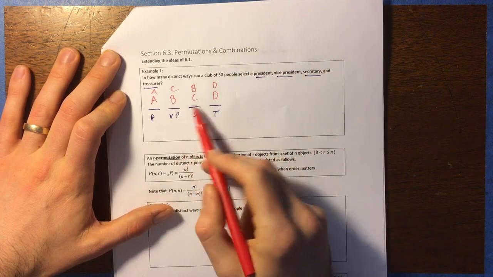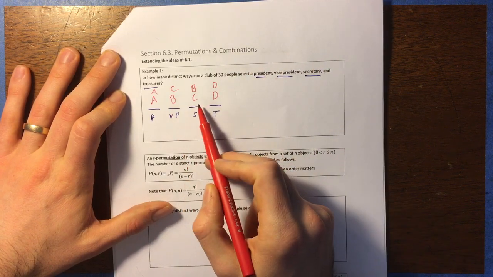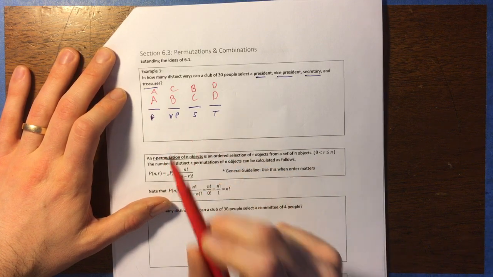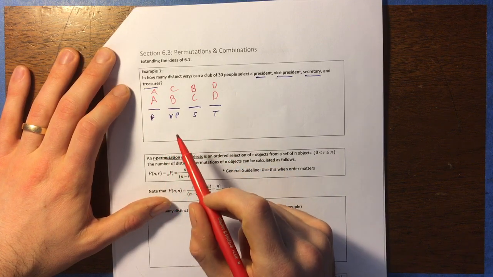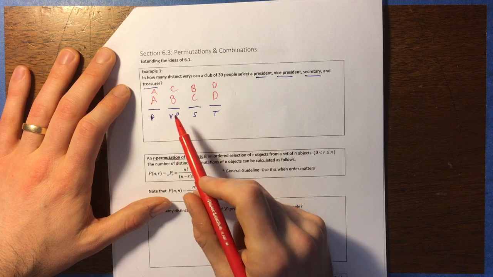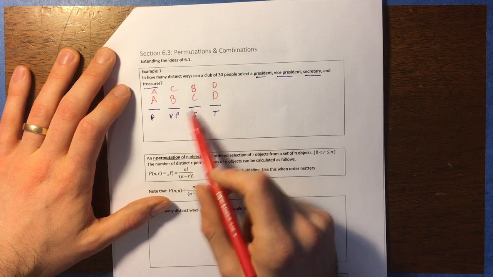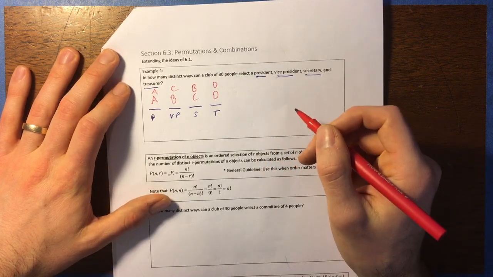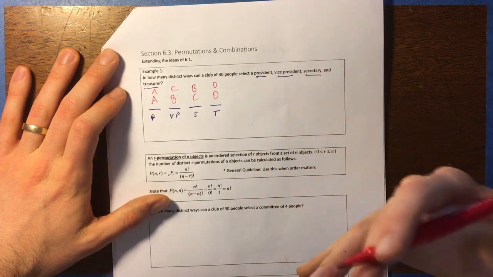So just swapping the B and the C here, swapping the roles of those 2 people, it's the same 4 people, but that would count as a different selection of officers because we have persons B and C playing different roles, right? They're serving different tasks. So the question is, in how many different ways can we do this?